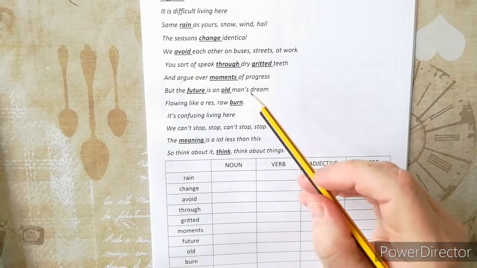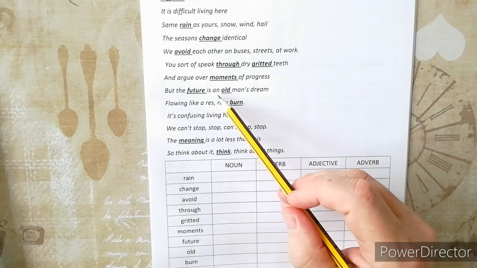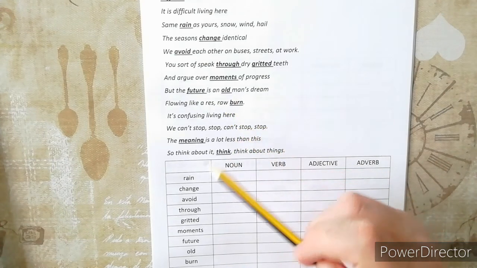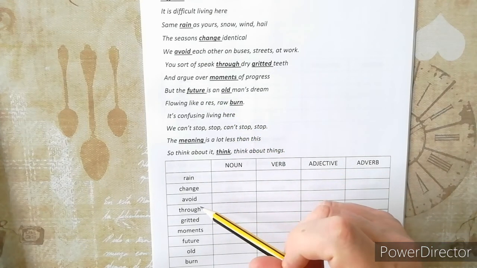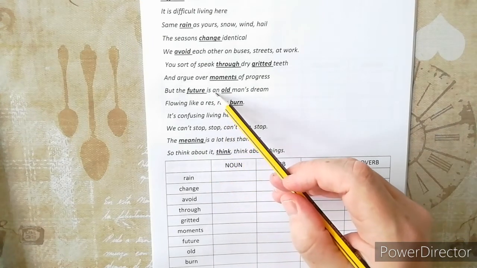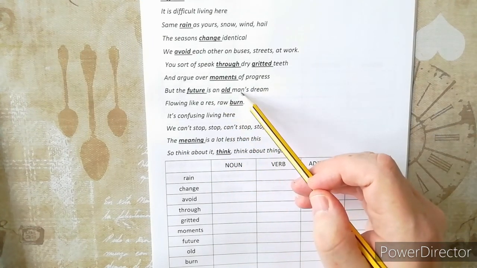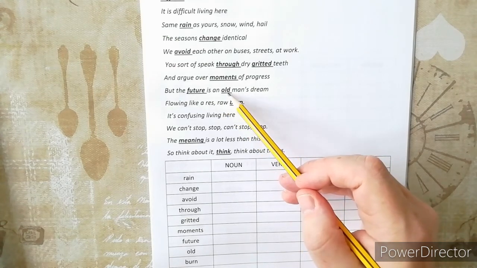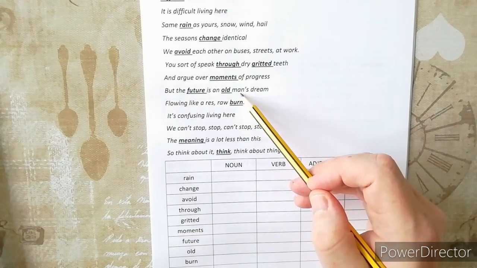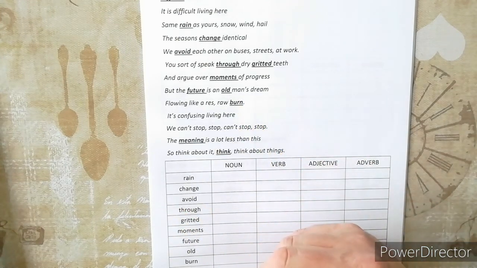Now, I know that an usually indicates that there's a noun about, just like the word the. A man. An old man. So man is your noun, old is your adjective.